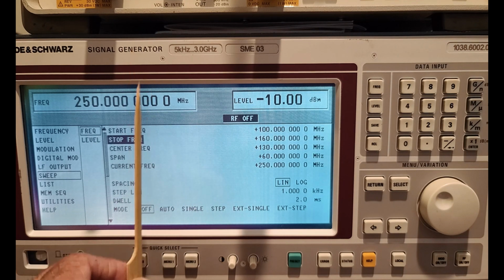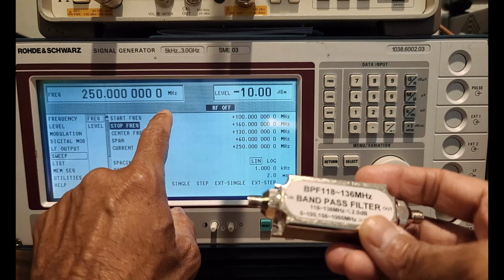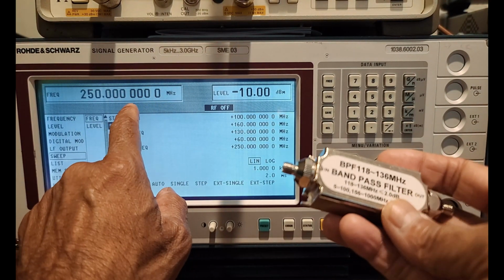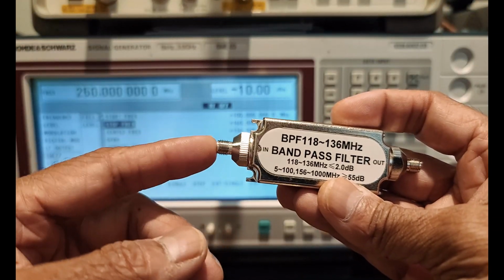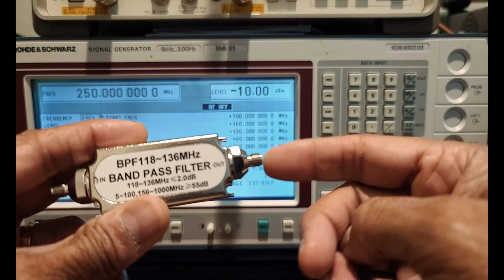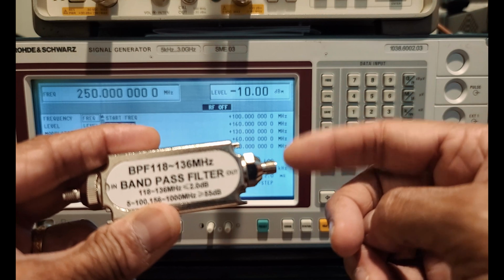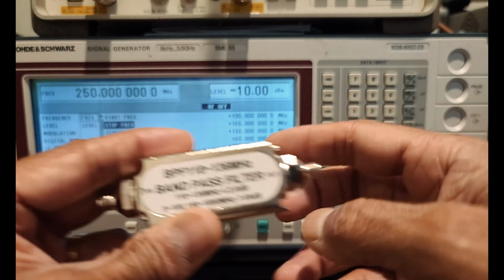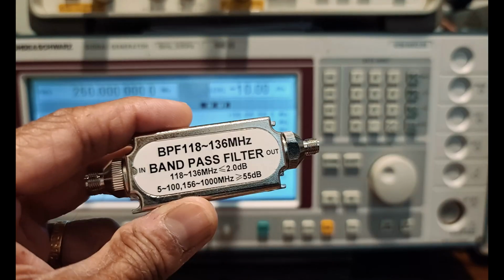For the spectrum analyzer, the way we're going to set this up is as follows. We're going to take the output from the Rohde and Schwarz and feed it into the filter, and we'll take the output from the filter and feed it to the spectrum analyzer without the tracking generator. So let me get this set up quick and I'll be right back.